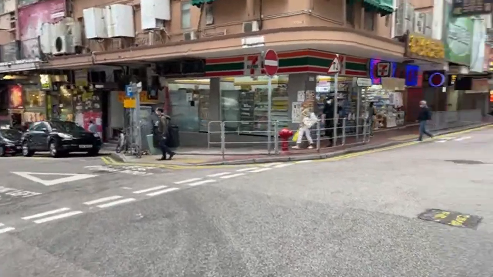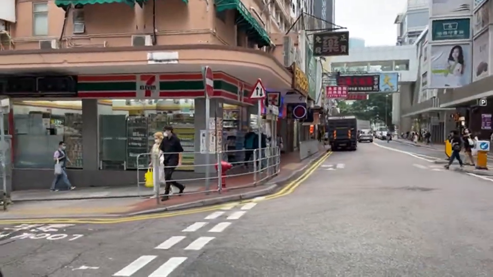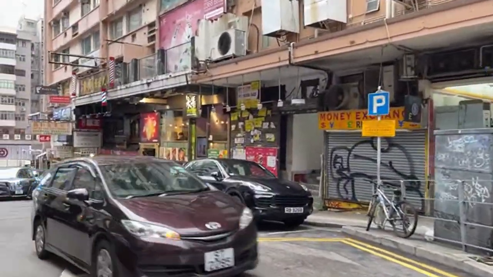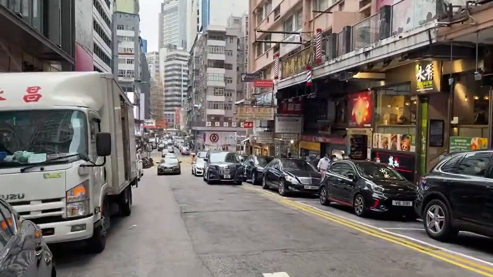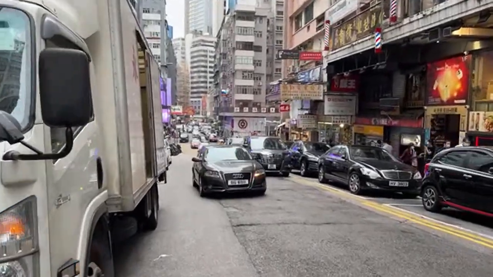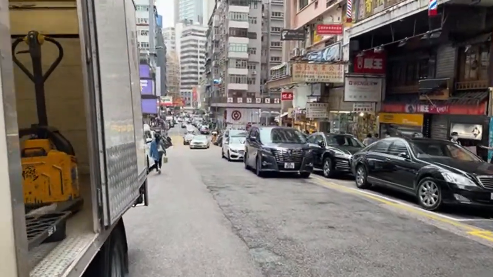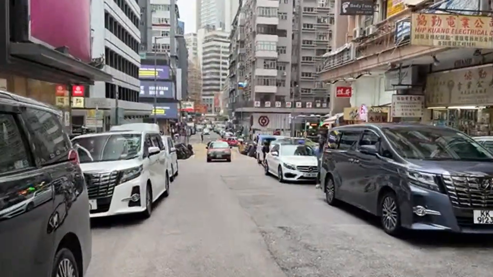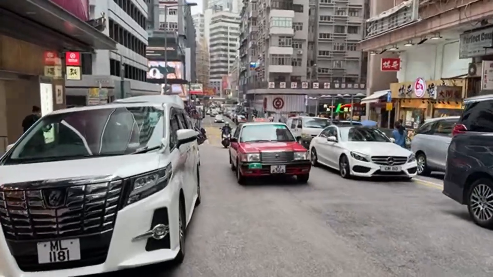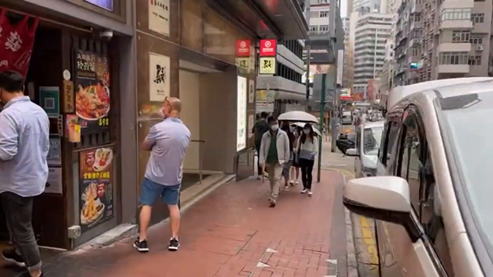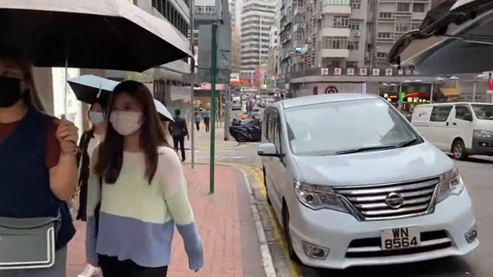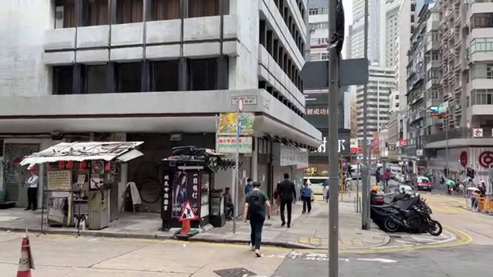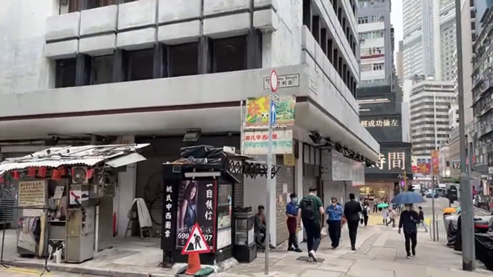Nathan Road, if you're not keeping track, is just over there. No, I don't have an umbrella. But we're nearly done.